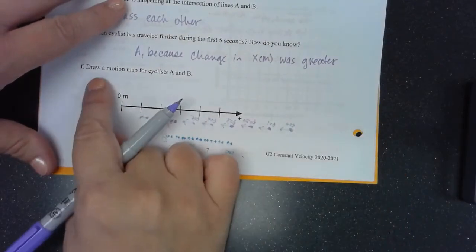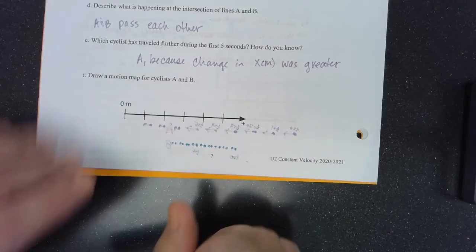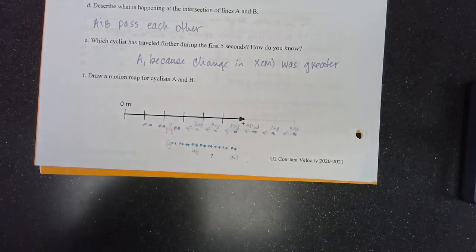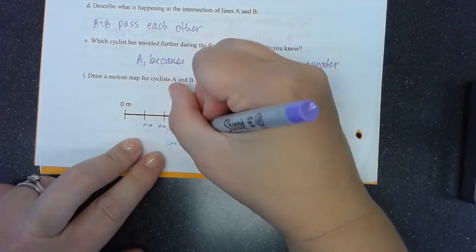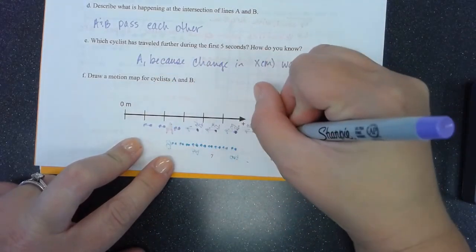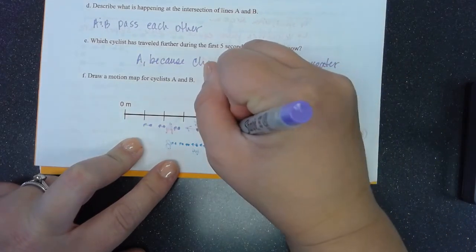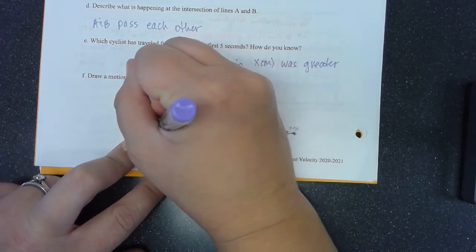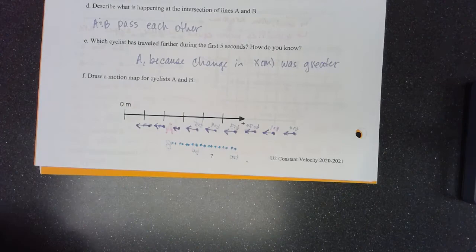All right, and then draw a motion map. So this is going to look really similar to the one we did before, which we can still see down there. This is unanticipated, but maybe I can just copy it? Nah, it's going in the wrong direction. You know what I could copy? I could copy the purple one. Because it changed direction, right? So it's just on the other side of the page now. But B, I have to mess with that.